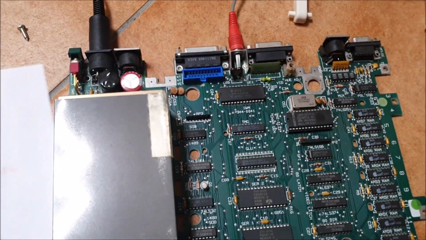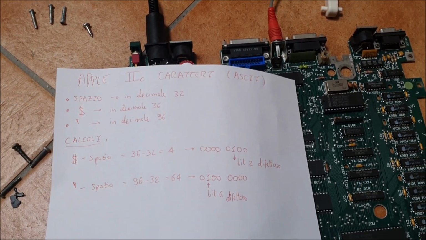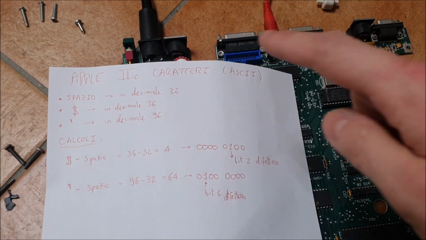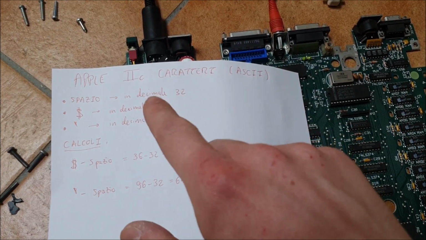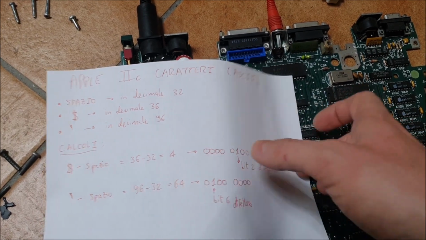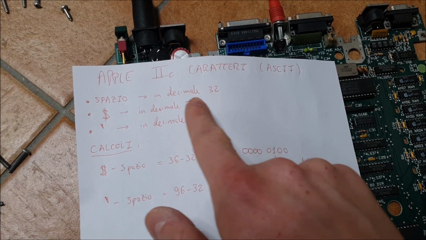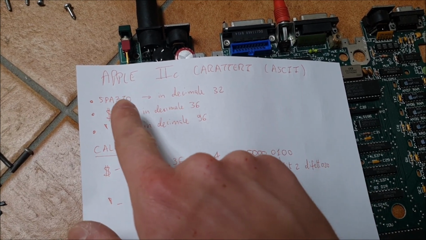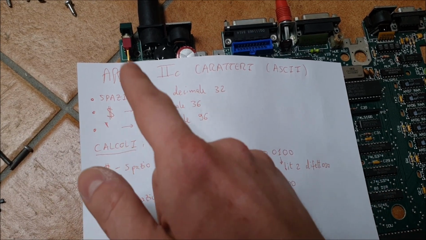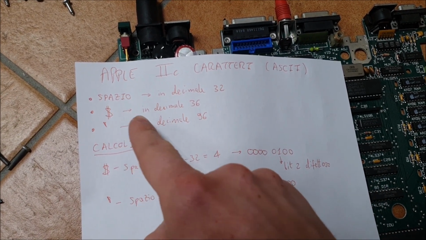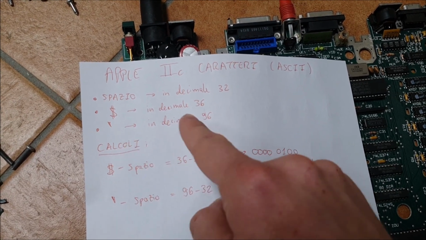Okay, I did a bit of reasoning and looking at the character ASCII table for the Apple II, I wrote down the decimal representation of the space character, which is 32, the dollar, which is the symbol that appears in the screen, which is 36, and also this symbol here, which is 96.